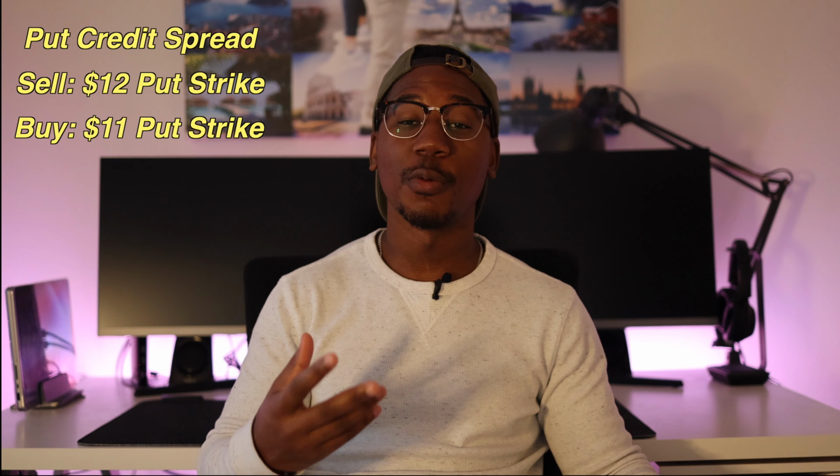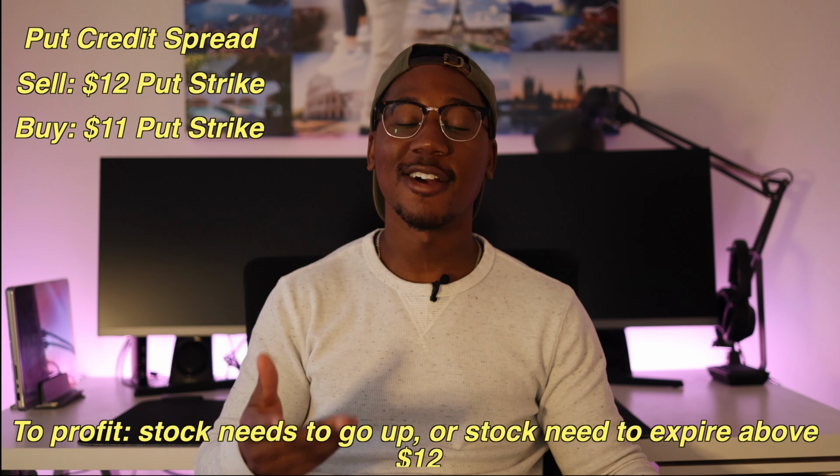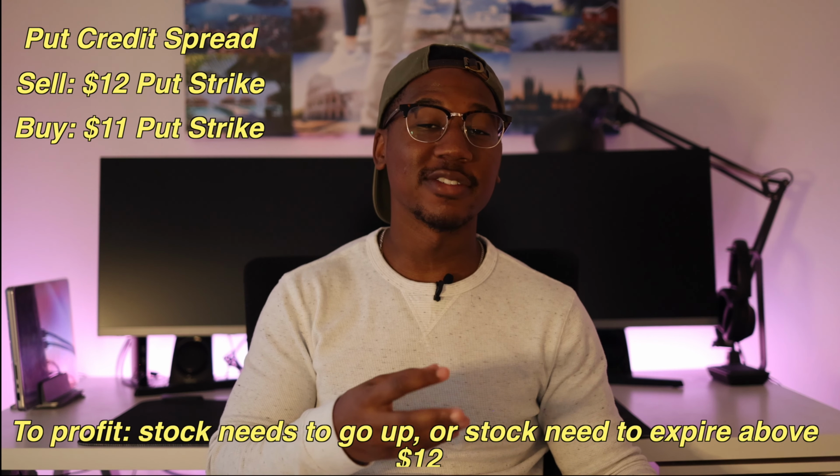Now on the other hand, the put credit spread is going to be the exact opposite. So this time, instead of dealing with calls, you're going to be dealing with puts. And instead of selling the $11 put strike, you're buying the $11 put strike and selling the $12 put strike. And this put credit spread will profit as the price of the stock goes up or expires above $12. And now that we know how a credit spread profits, let's talk about when to sell a credit spread.